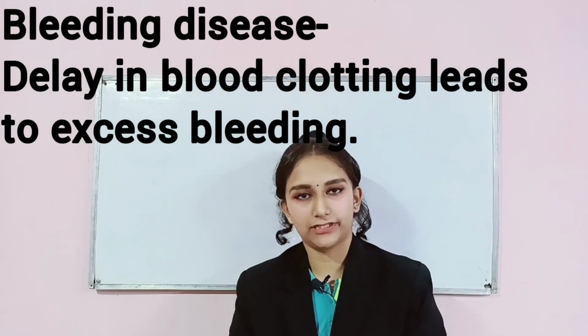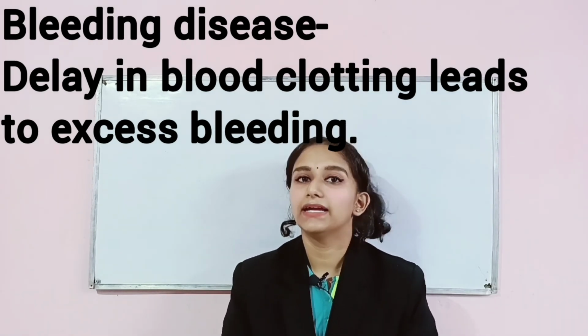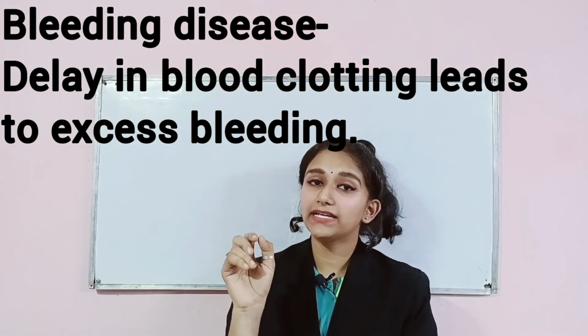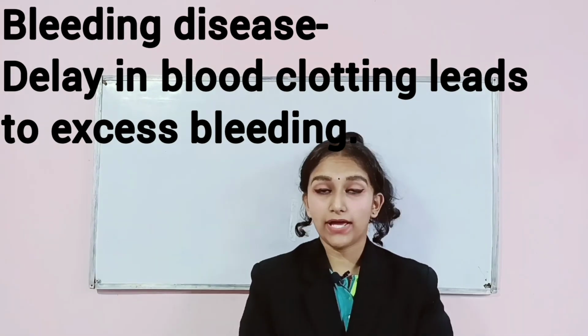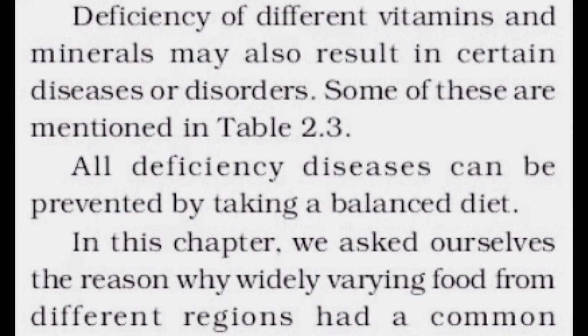Vitamin K. If you have any deficiency of vitamin K in your body, then any kind of wound you get will take a lot of time to heal and the blood clotting time will increase. So anytime you get hurt, your bleeding won't stop easily. Deficiency of different vitamins and minerals may also result in certain diseases or disorders. Some of these are mentioned in table 2.3. All deficiency diseases can be prevented by taking a balanced diet.